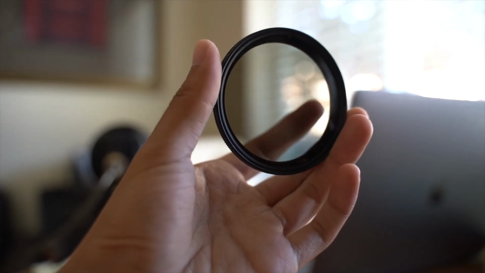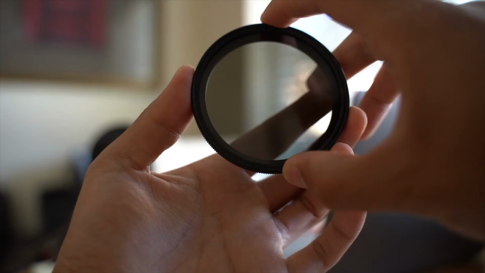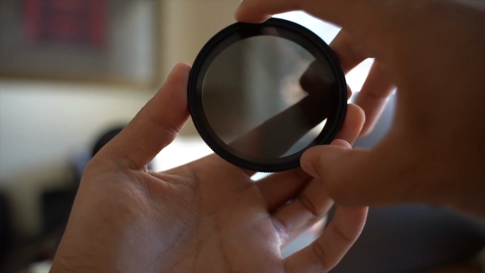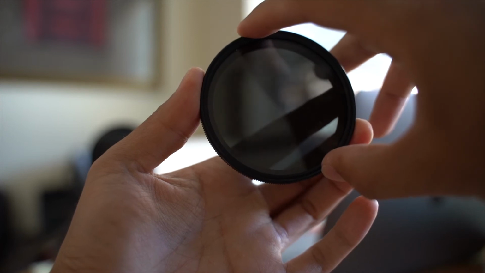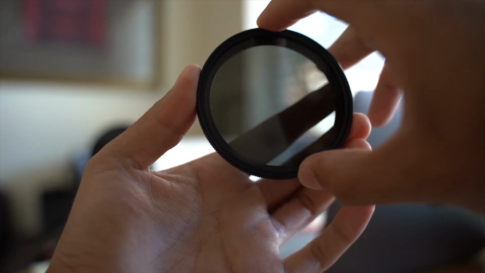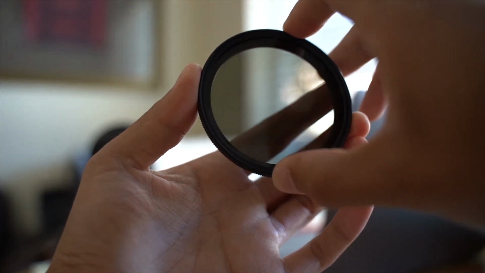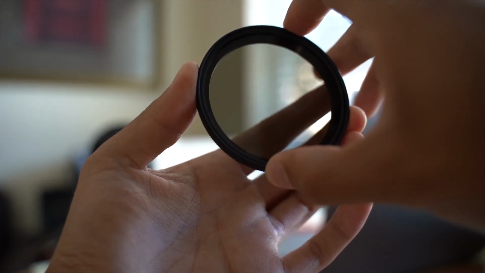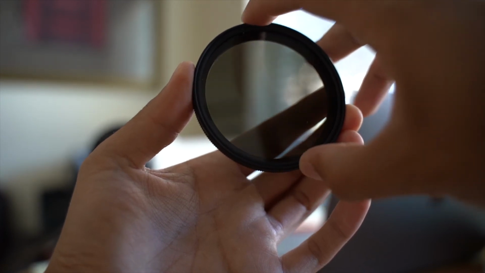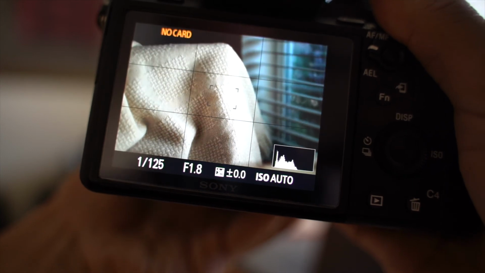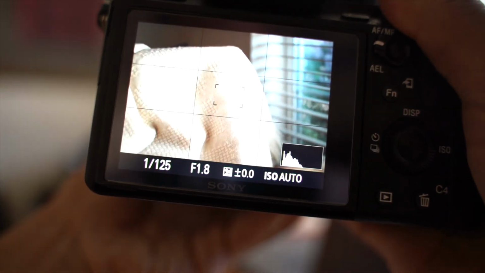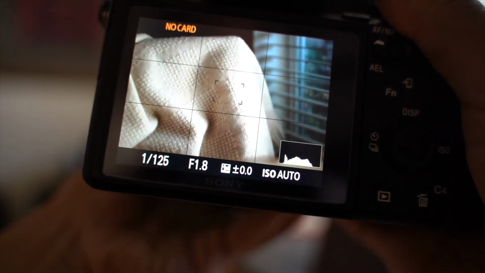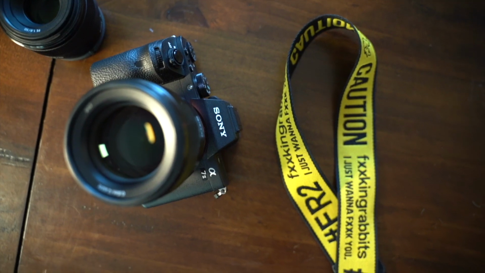This is a variable ND filter, and it will allow you to adjust the amount of light coming into your camera. And you see a lot of people using these for photography, getting those long exposures, but for us, what this will do is it will allow us to balance the amount of light coming in. So as I adjust the ND filter, you can see the histogram will shift from one end to the other. So you will want the histogram to be in the center to get the perfect exposure, and after you have all these settings dialed in, you should be able to start shooting.